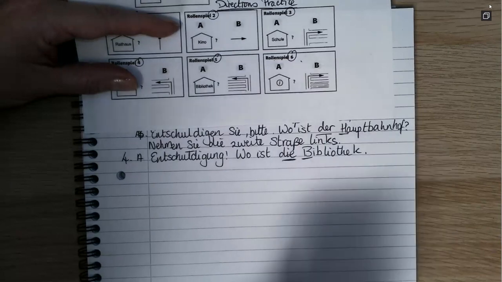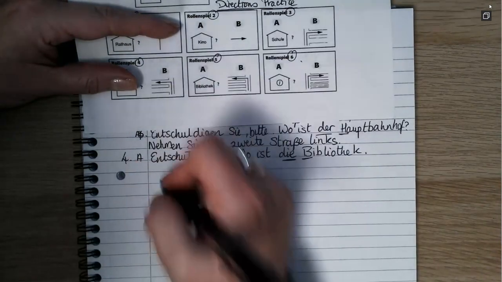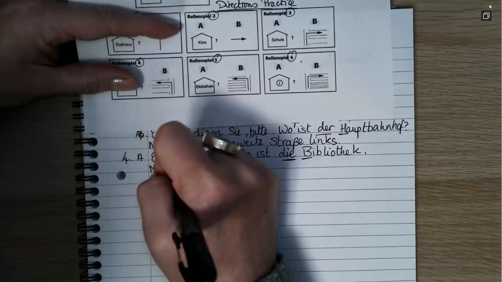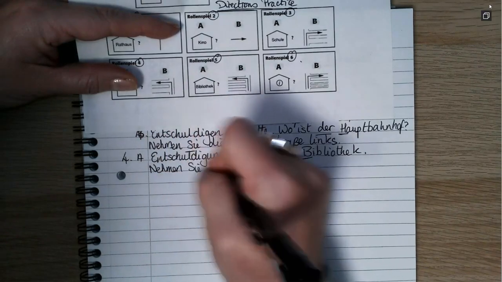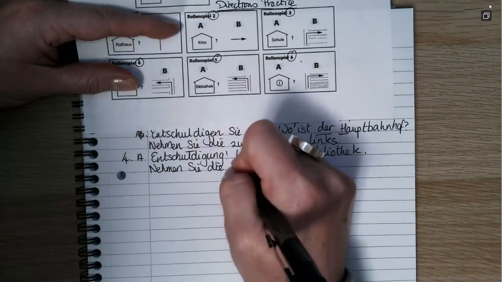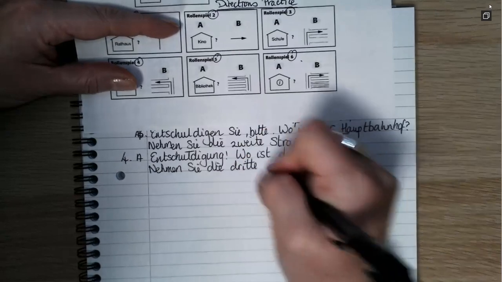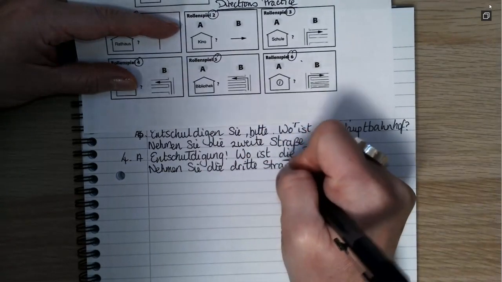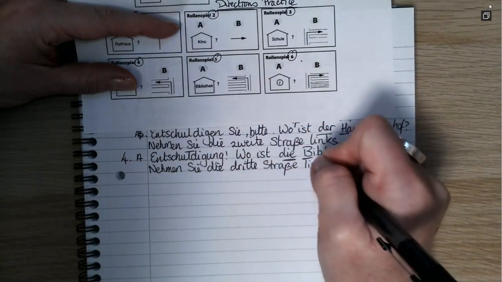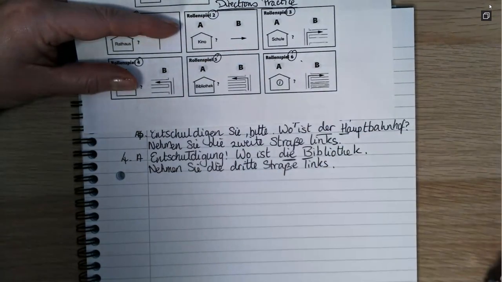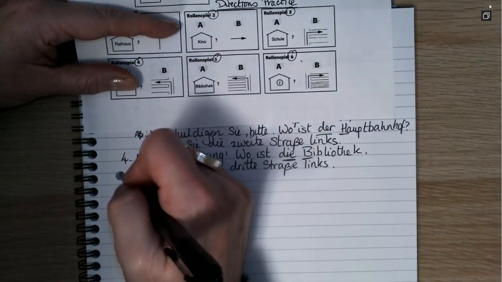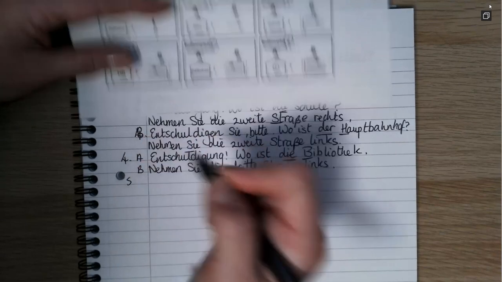Okay, feminine, capital letter. And it's the 3rd street. So we want to say, nehmen Sie die dritte Straße links. Okay? Right, and that's B.